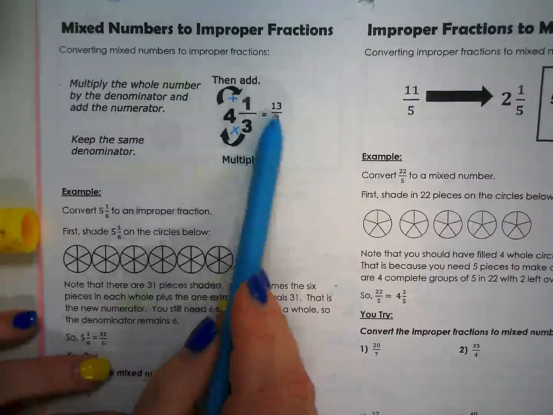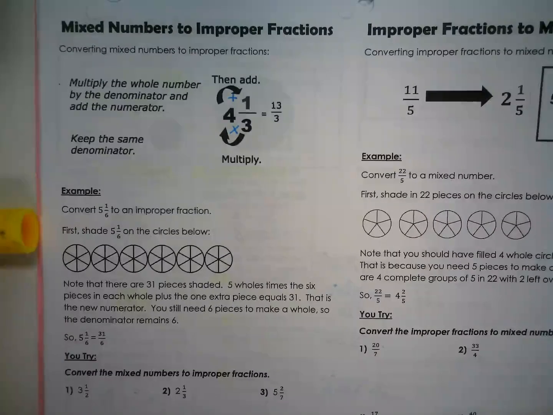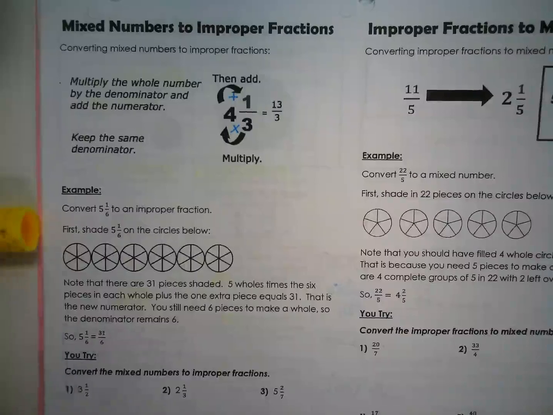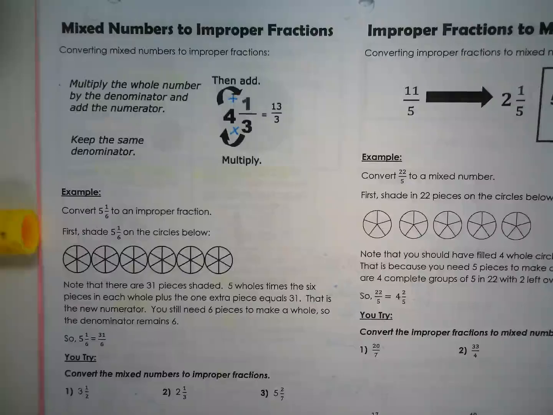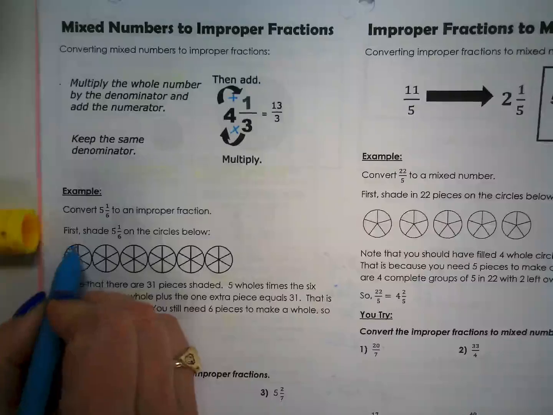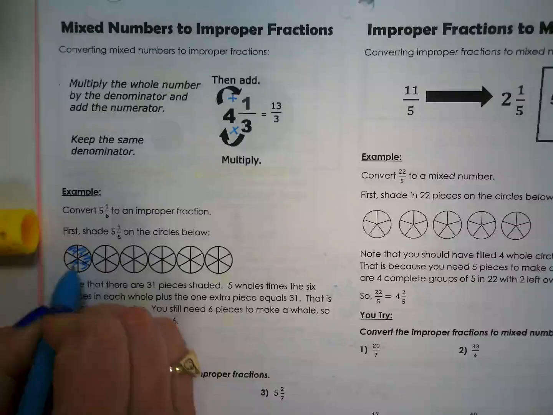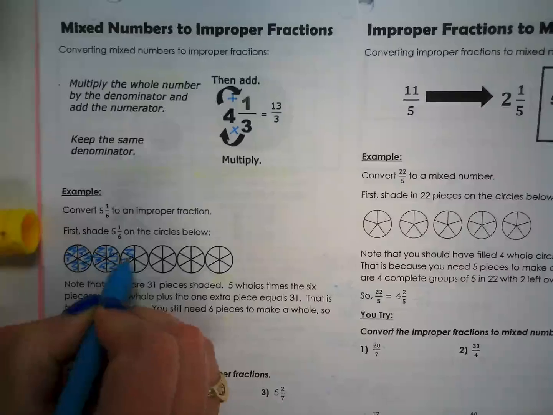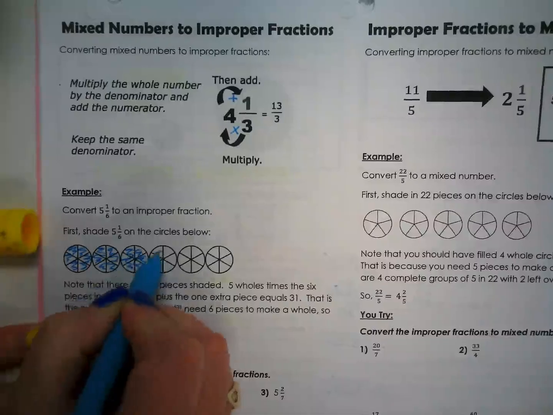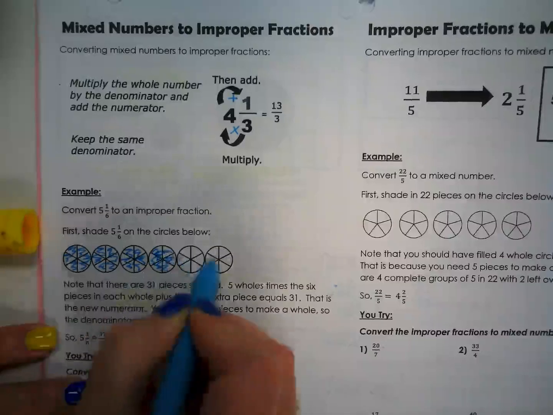So then your numerator becomes how many pieces I have all together, and the denominator is still how many pieces I would need to make a whole, okay? So for example, if I've got 5 and 1/6, and we want to convert it, you'll see that I can fill 1 hole, 2 holes, 3, 4, and 5.